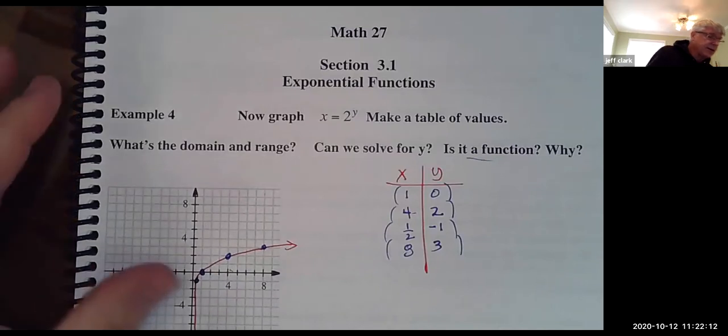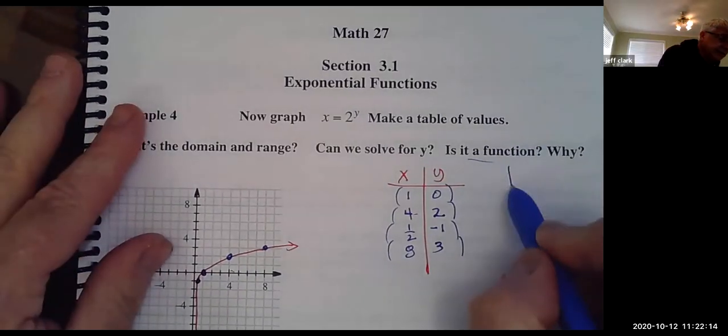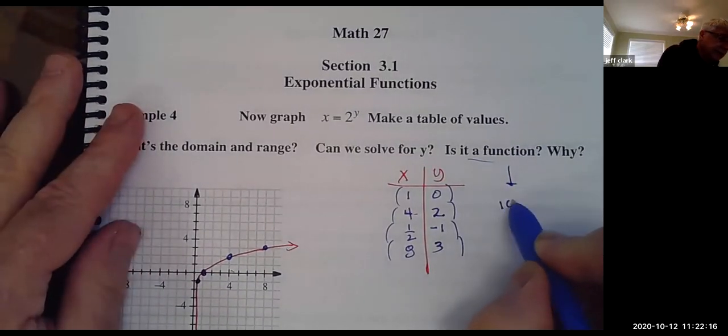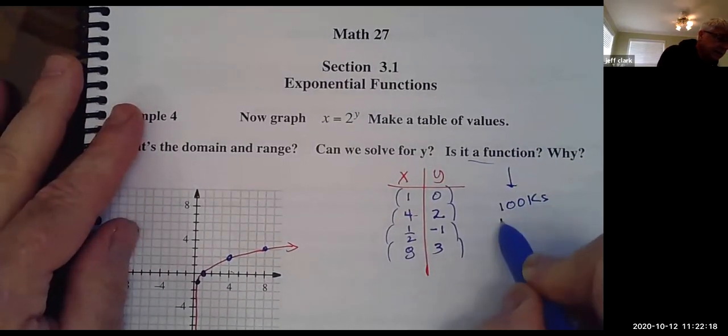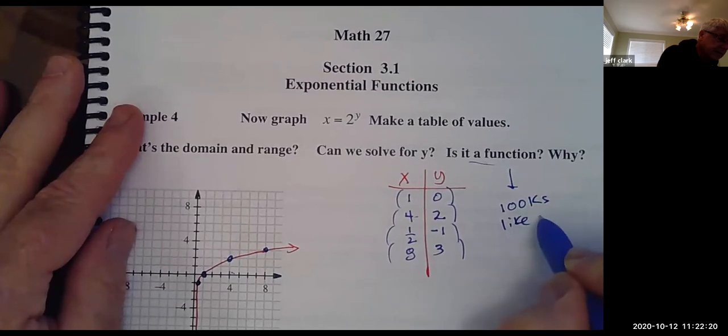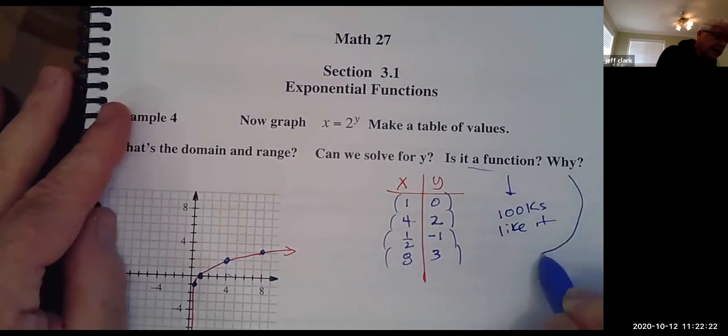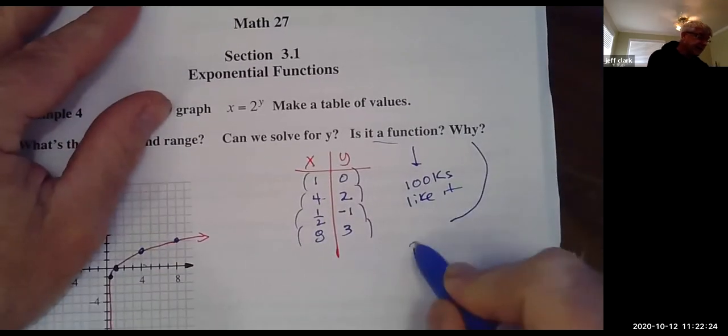So is it a function? It certainly looks like it. Why? Then you'd say it passes the vertical line test.